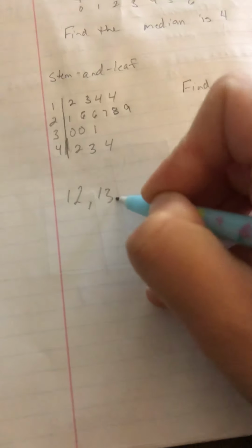Stem and leaf plots. The stems right here are in your tens column and your leaves are in your ones. So basically, if I were to write these data points out, it's like 12, 13, 14, 14. See, tens place, ones place. It's just an easy way to write a bunch of different numbers. So we're asked to find the median.